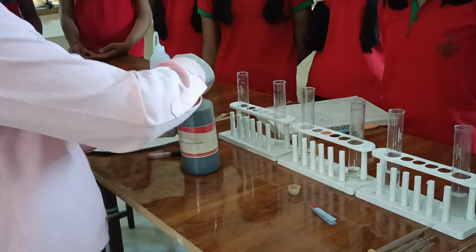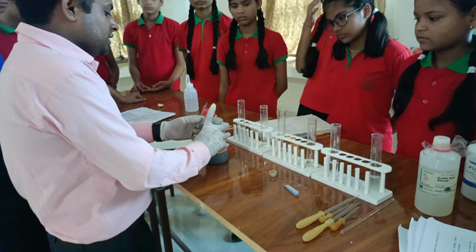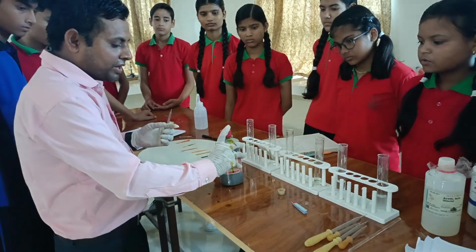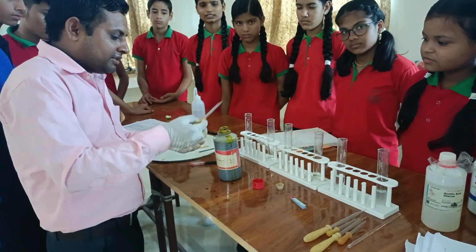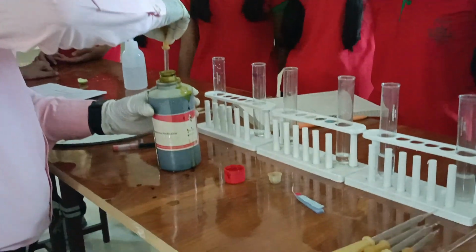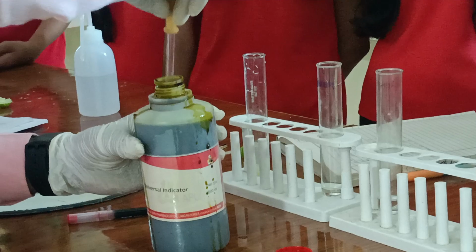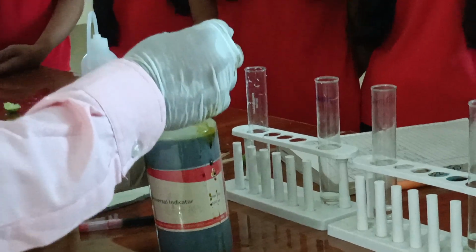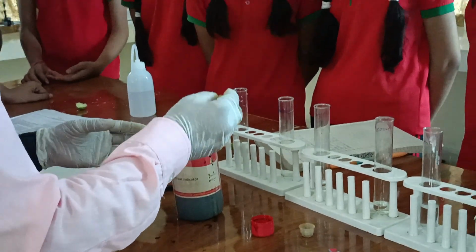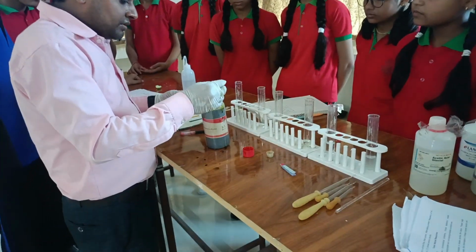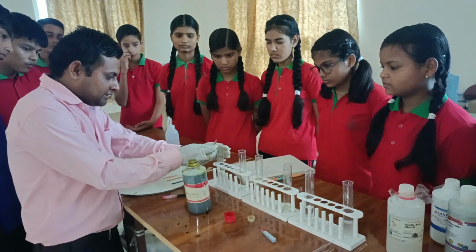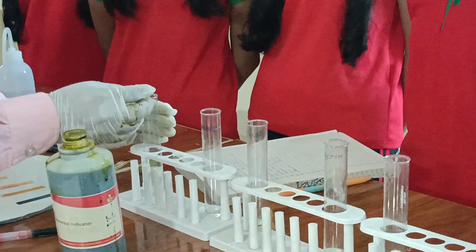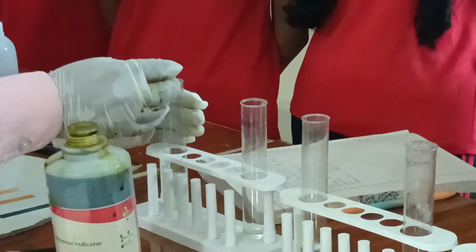Before starting, we take some amount of universal indicator and pour some drops in each solution.